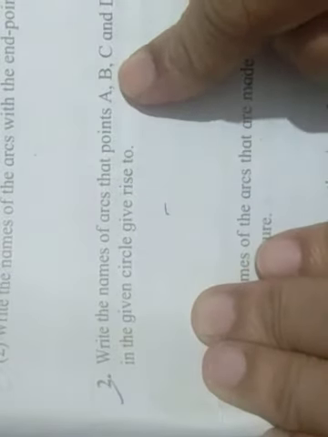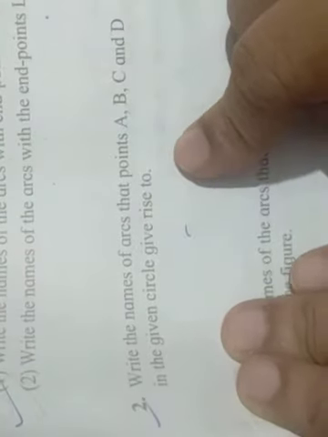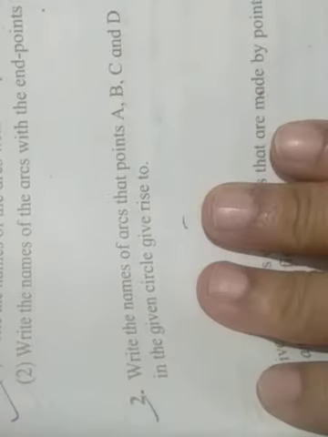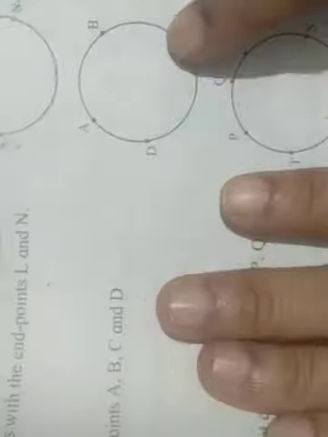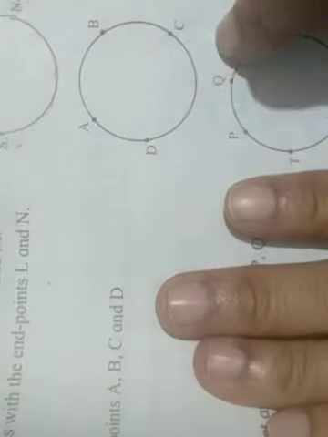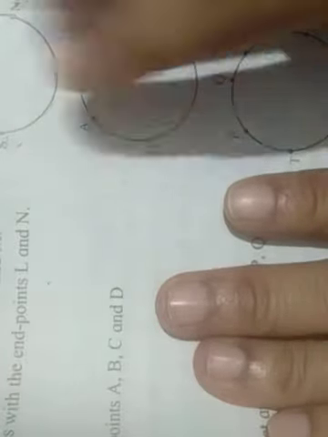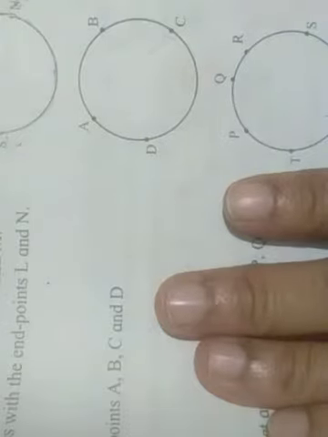Write the names of the arcs that points A, B, C and D in the given circle give rise to. So we have to take now all the possible names of the arcs. I will show it on the notebook how we can write down the names of the arcs with all these letters A, B, C, D, which is given over here on the side. So instead of showing it here, I am going to show it on the notebook now.